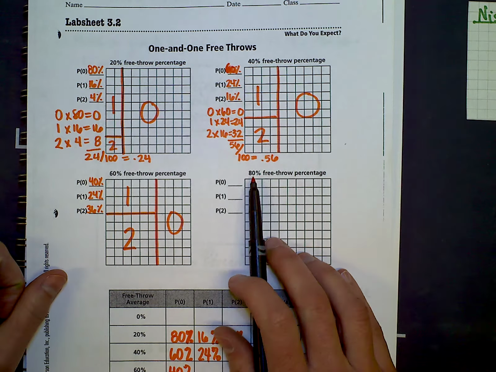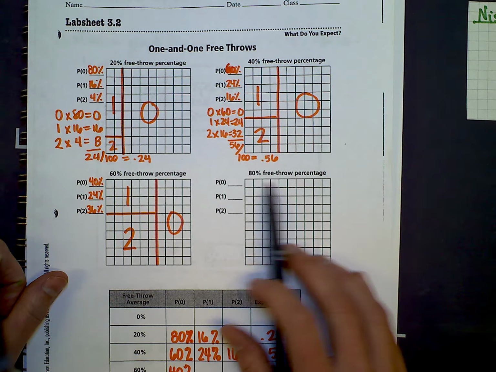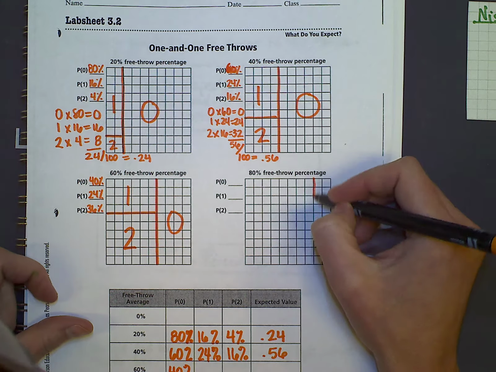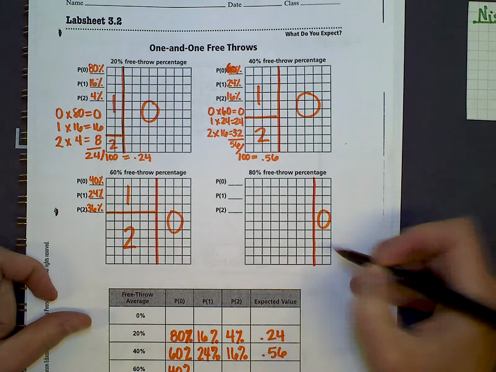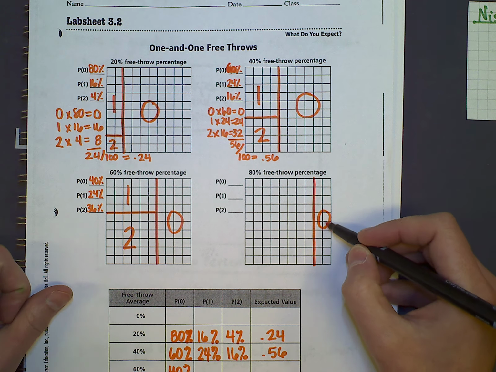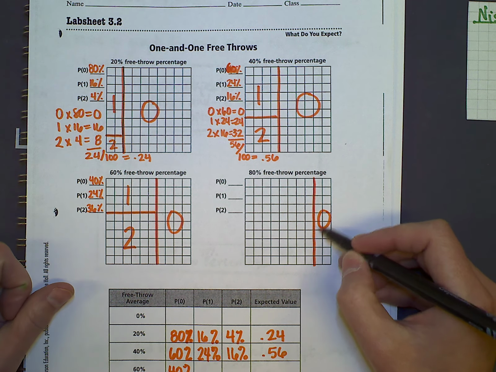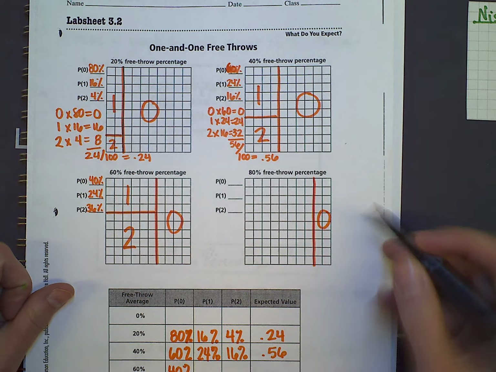Okay, so an 80% shooter means that they have an 80% chance of making the first shot. So I'm going to draw a line here at 80-20. That means a 20% chance of missing it. And remember, in a one-on-one situation, if you miss it the first time, you don't get a second shot. So that's why I make this a 0 points.